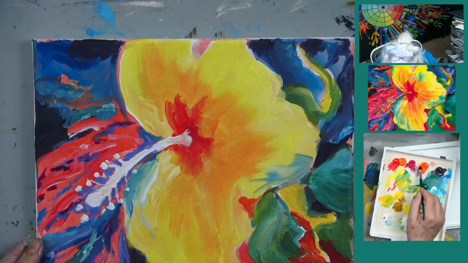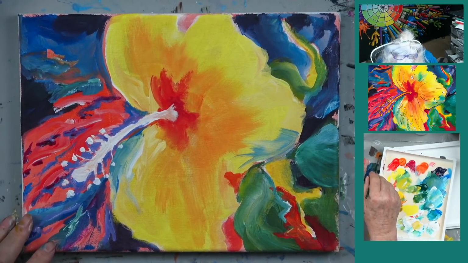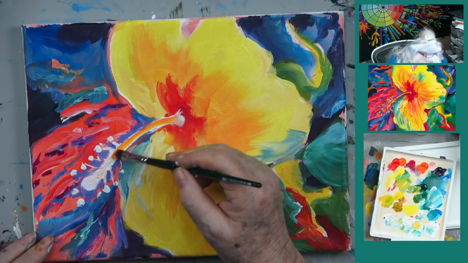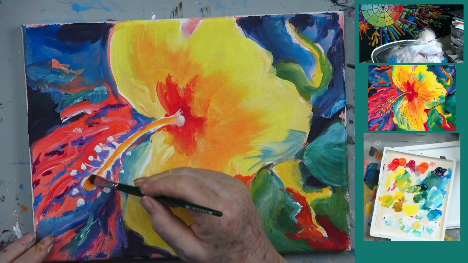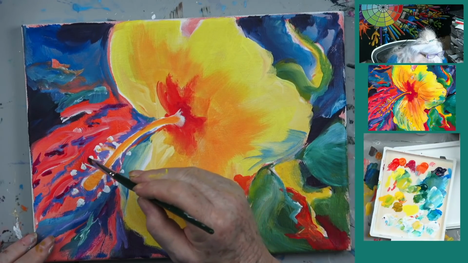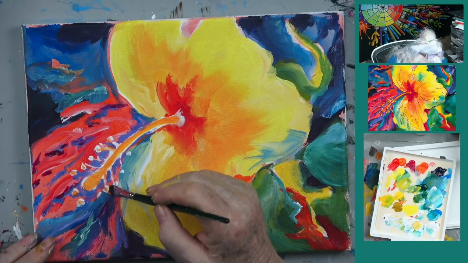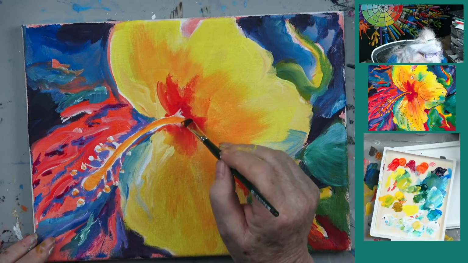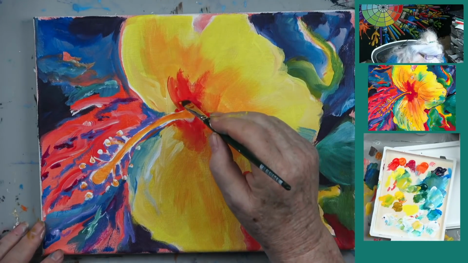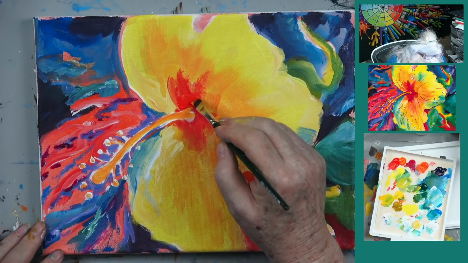Yeah. I want some of this orange and this light yellow, that light yellow color on here like this. Because it's going over the white. You see how it shows up. And again, I might kind of darken this center a bit around it.